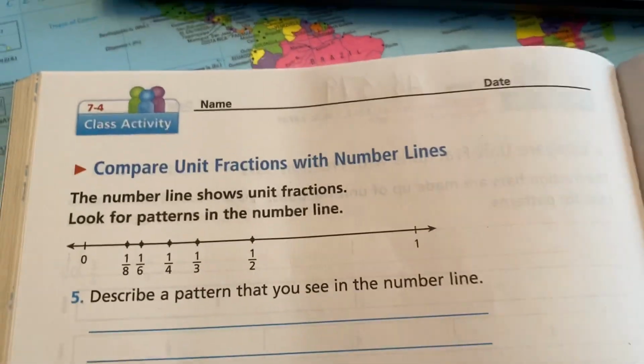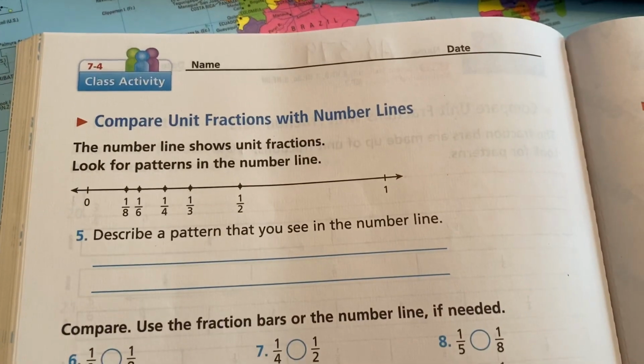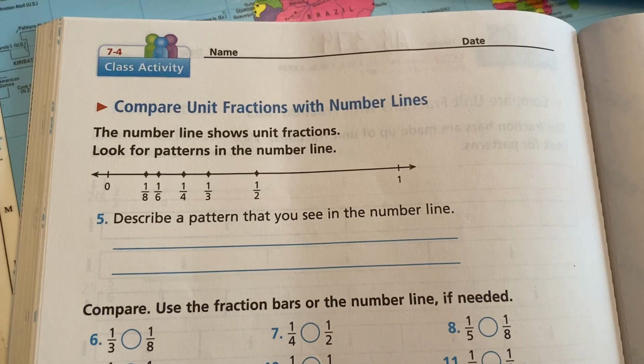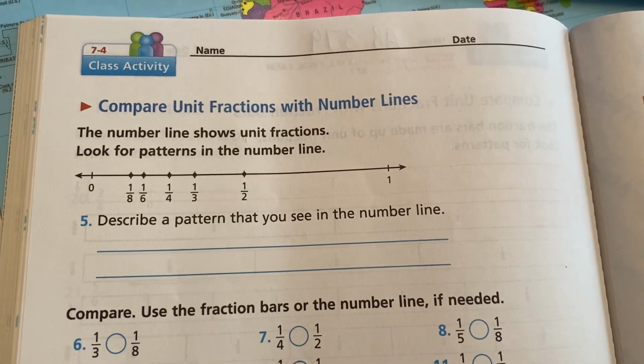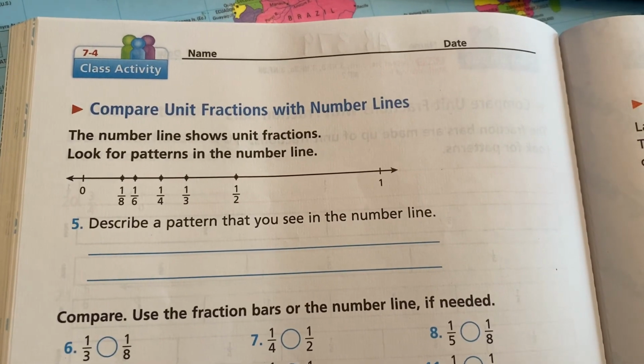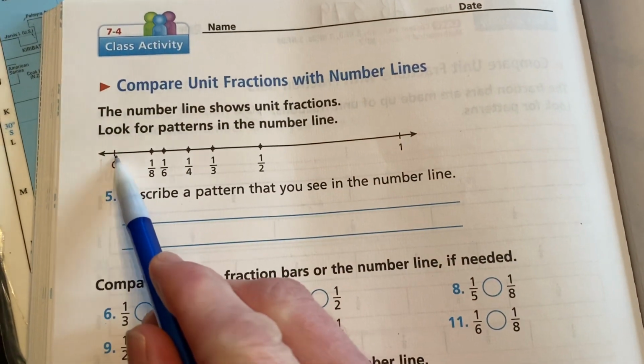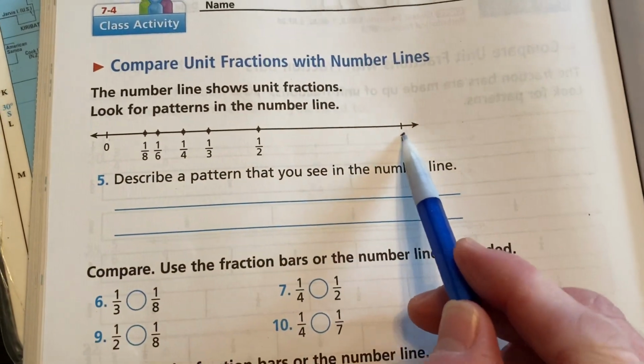Turning the page here. So now we are on page 380, comparing unit fractions with number lines. Now remember that number lines and fraction bars on the previous page, they're different ways of showing a very, very similar concept. So here we have a number line that goes from 0 to 1.